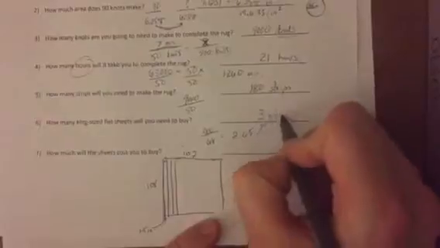But how many sheets will give me what I need? I need 180 strips, so I can divide that, right? If I take 180 divided by 68, that's going to tell me how many sheets I need, which is 2.65, but I can't buy 2.65 sheets. So I just need to round up. I'm going to end up needing to buy 3 sheets in order to do this.